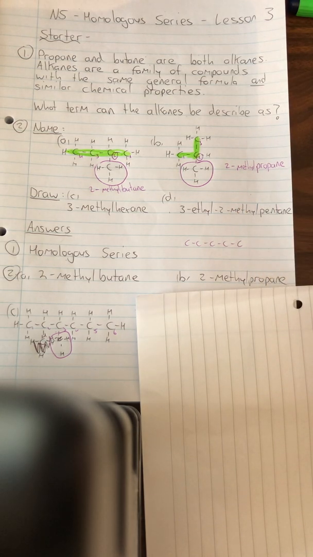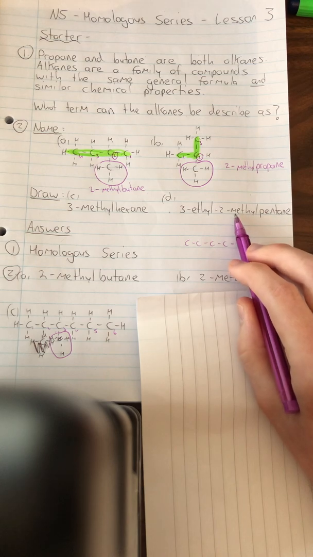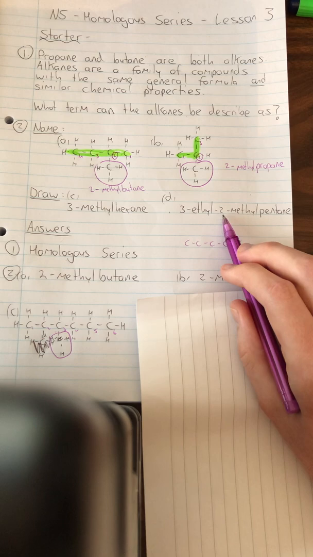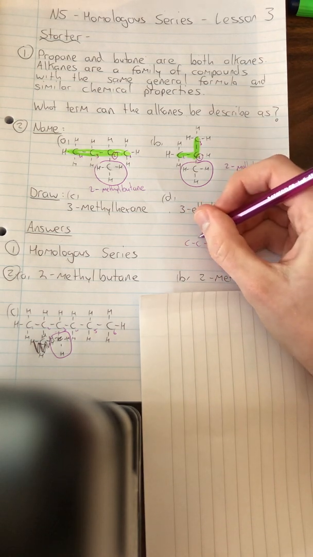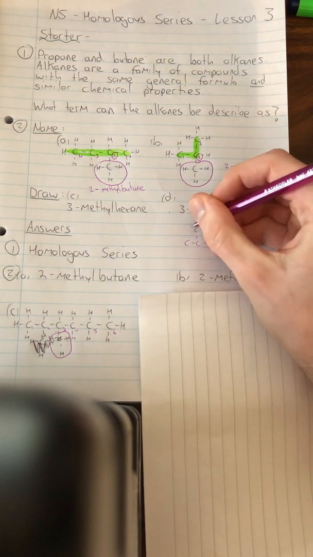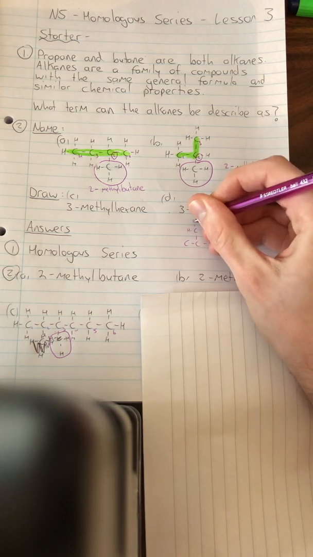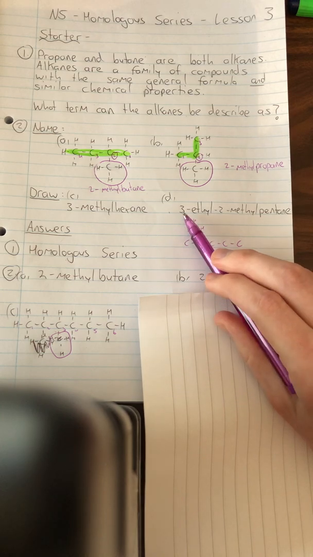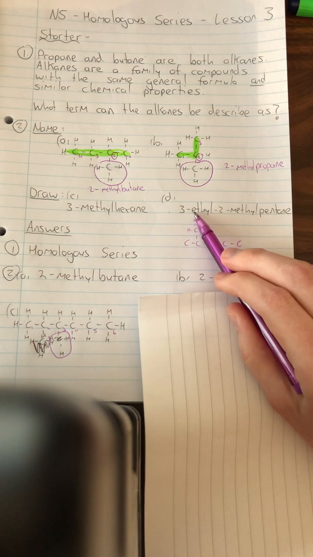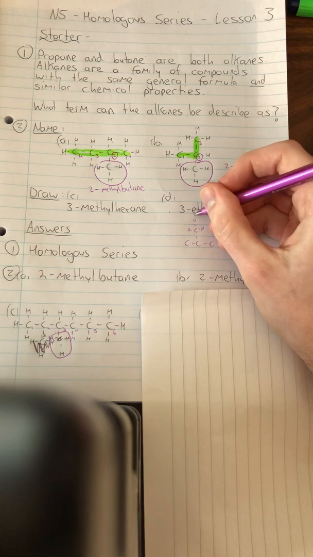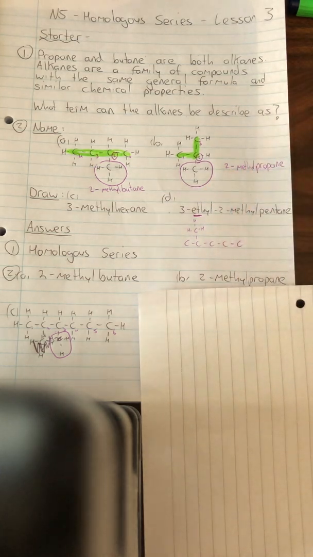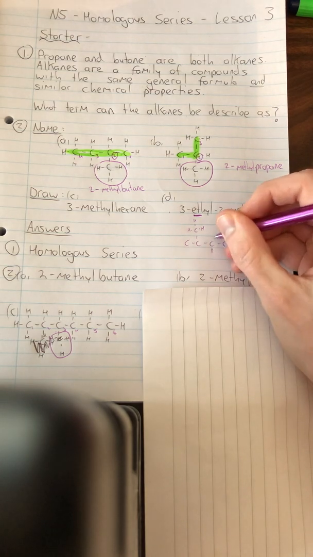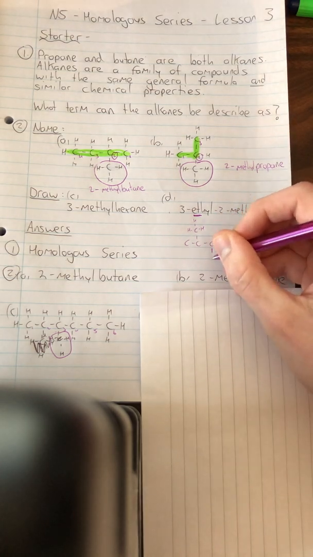Yeah? Now, it says there's a methyl branch. So methyl, it's just a branch with 1 carbon. It's on carbon 2. So on carbon 2, we draw a methyl branch like that. Then it says on carbon 3, there's an ethyl branch. Now, because it's eth, that tells us there's 2 carbons. Okay, so on carbon 3, doesn't matter if you go up or down, it's the same thing.